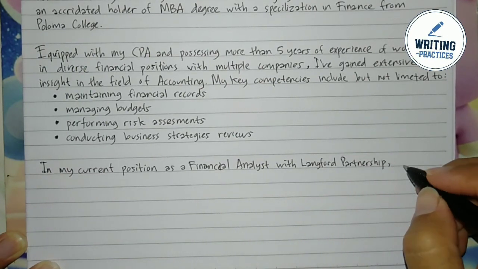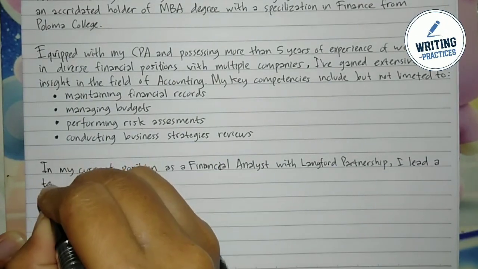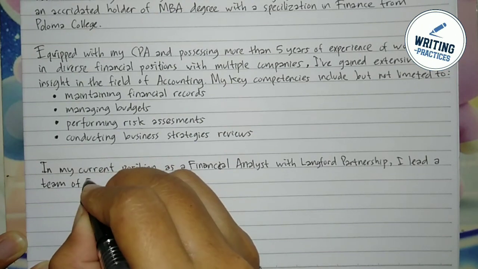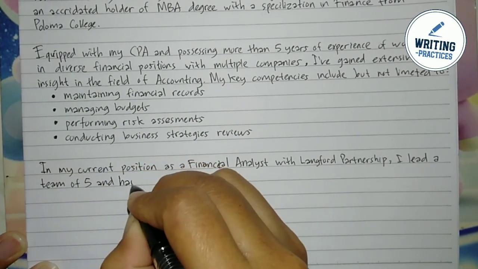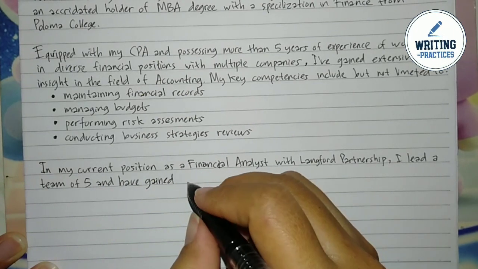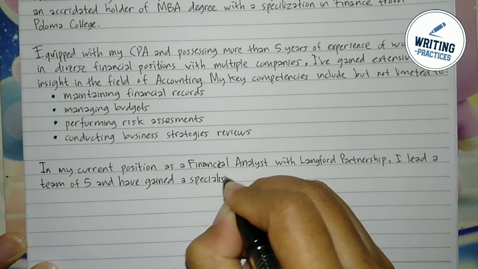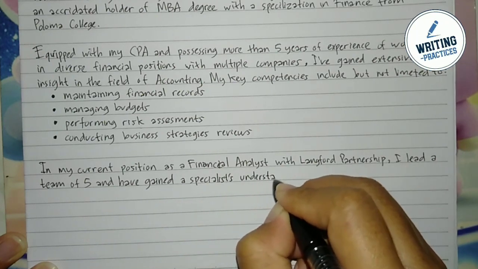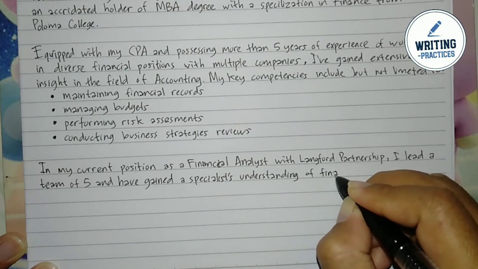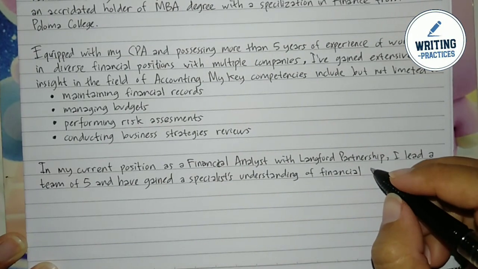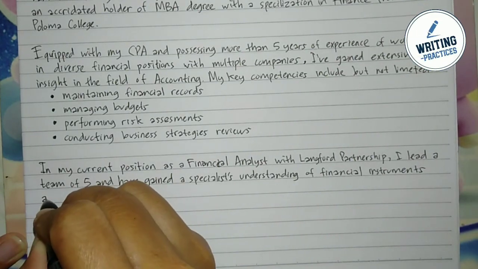Don't forget to mention the company name. From your latest job experience, tell the recipient what you can do. For example, you can be the leader since you lead a team with 5 employees. Or you may understand financial instruments and accounting softwares.